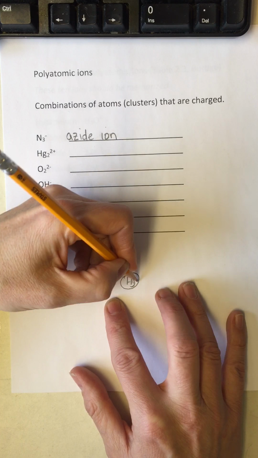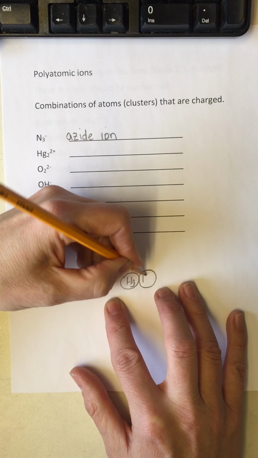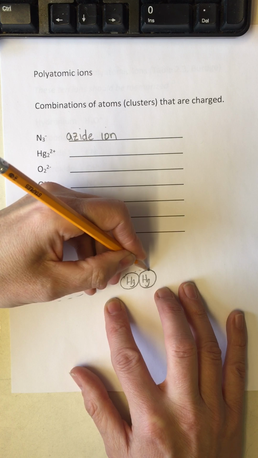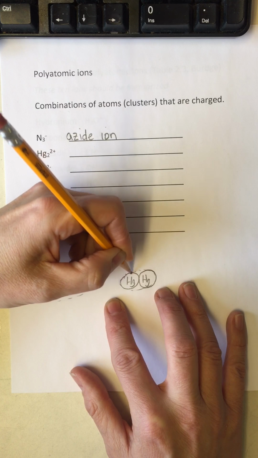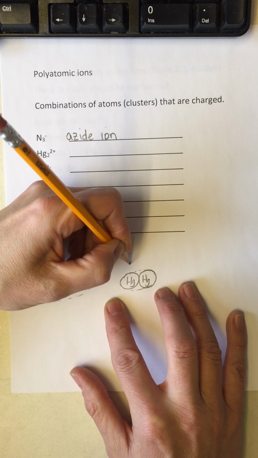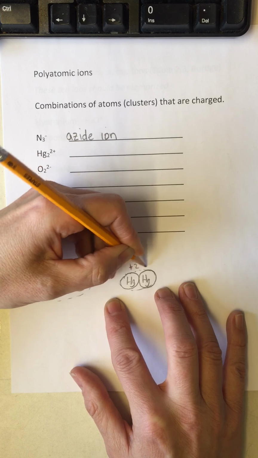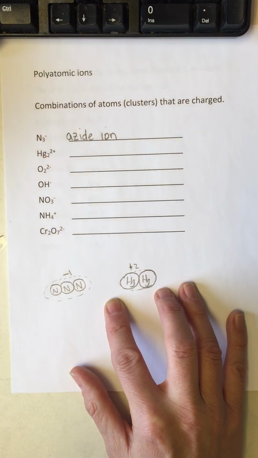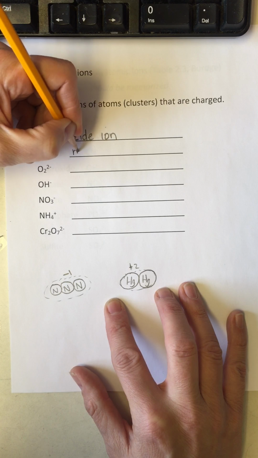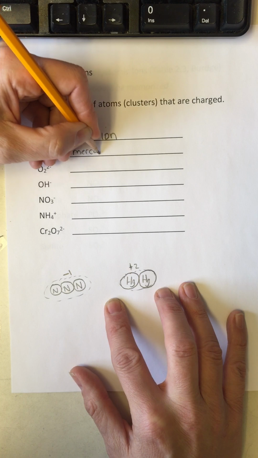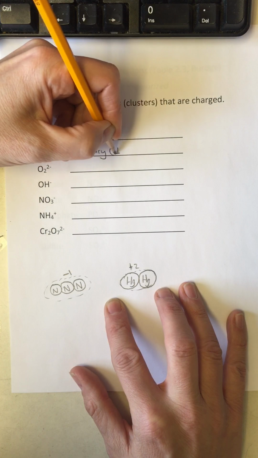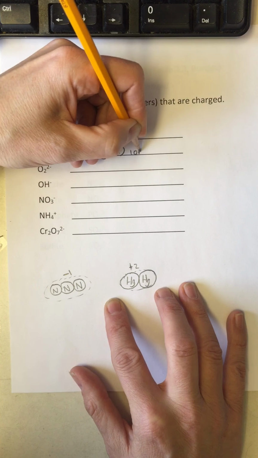Mercury atoms. Hg is mercury. And so what happens here is these 2 atoms are linked together, and the whole thing has a charge of +2. That +2 charge is distributed through both atoms. This one is called the mercury(I) ion. Interesting name, right?